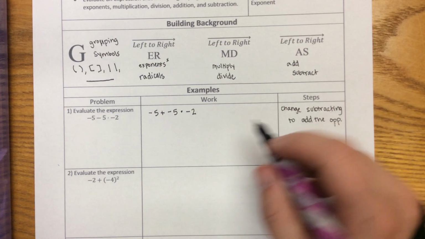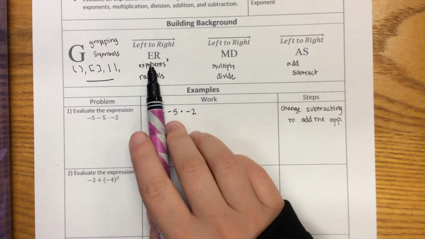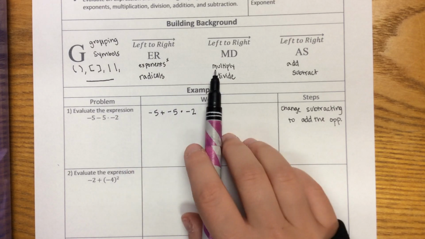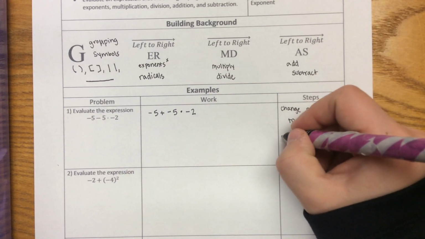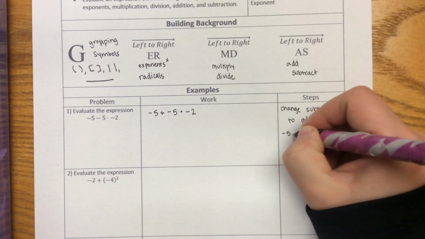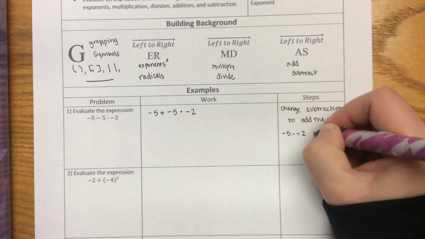So now there's no grouping symbols. There's no exponents or radicals. There is multiplying. So the first thing we're going to do is the -5 times -2. We multiply first.